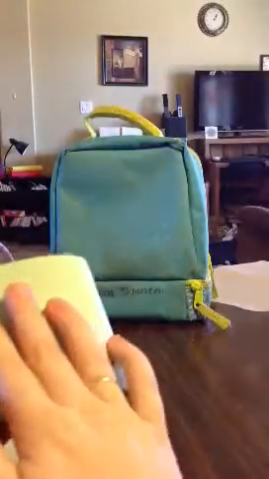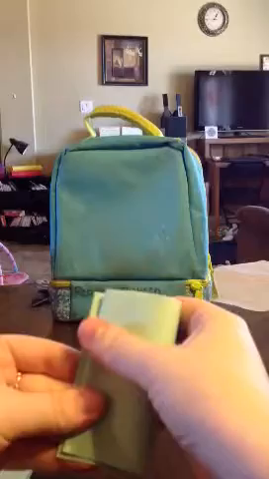1, 2, 3. Okay, now we're going to take one of them, fold it in half, and then in half again, so that you get fourths. Alright, now we need 2 of them to be in fourths, so I'm just going to put one on top of the other. I don't need to fold the other one. You can if you want to.